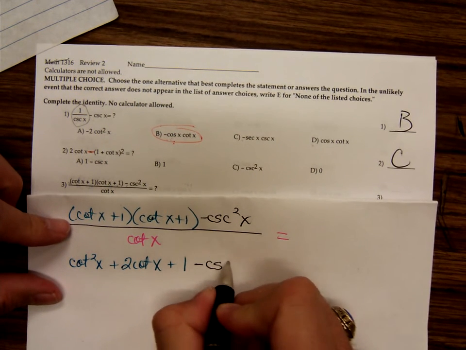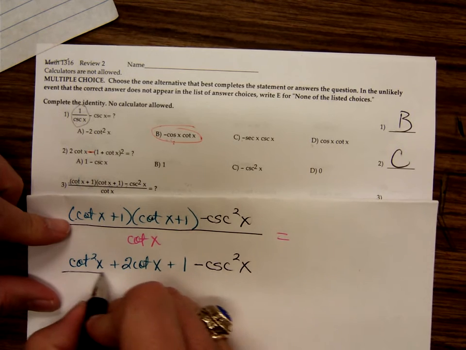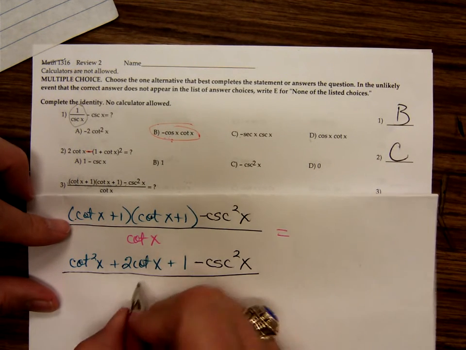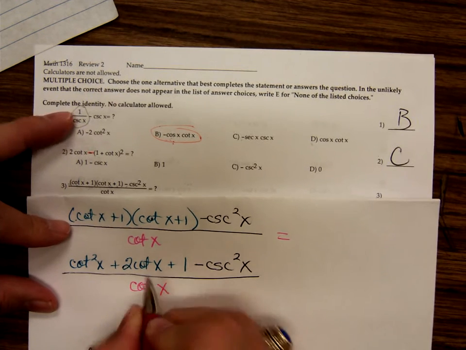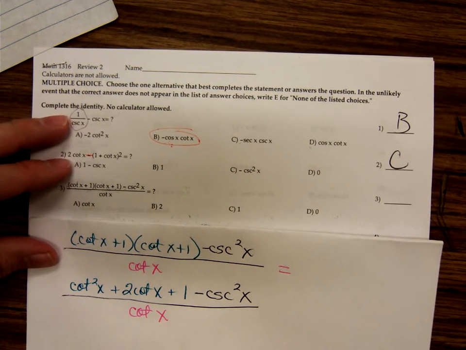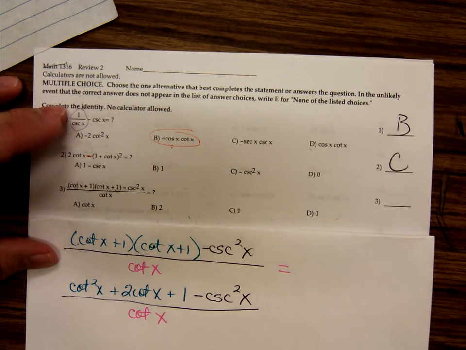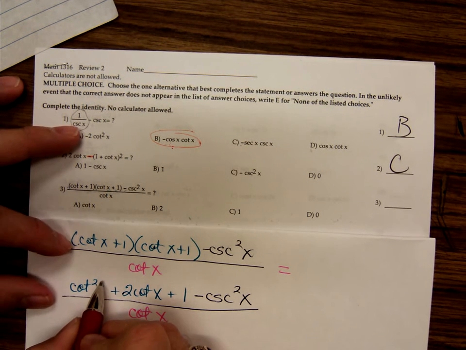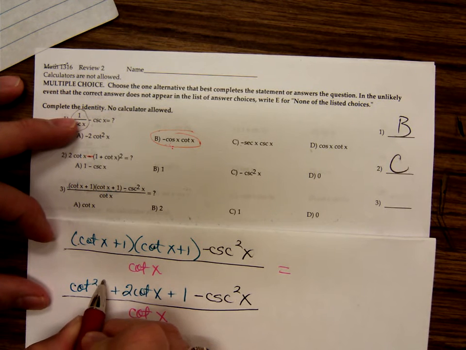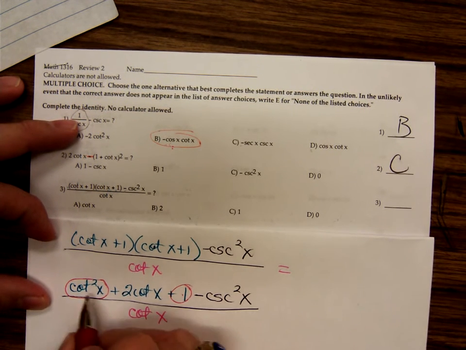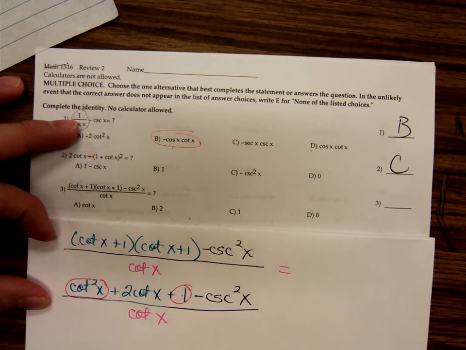minus cosecant squared x all over cotangent x. Oh, this one's going to simplify really nicely. Look at the answer choices. Either cotangent x, 2, 1, or 0. Well, once again, something's staring me in the face. It's that same identity we just used. It's the same Pythagorean identity. 1 plus cotangent squared x is cosecant squared x.